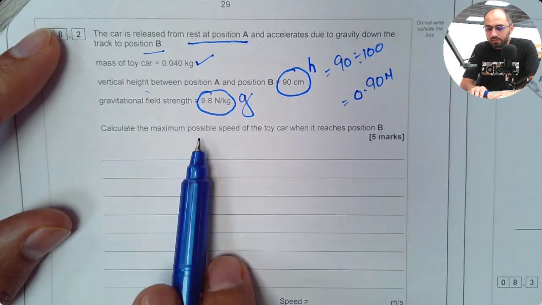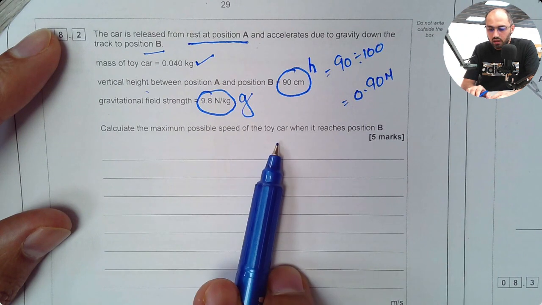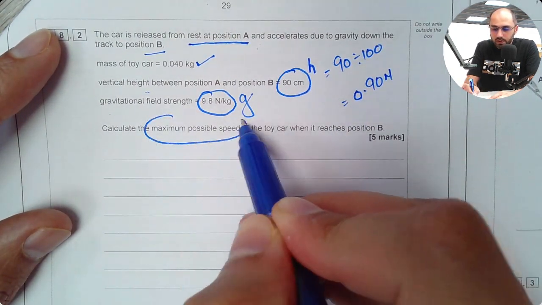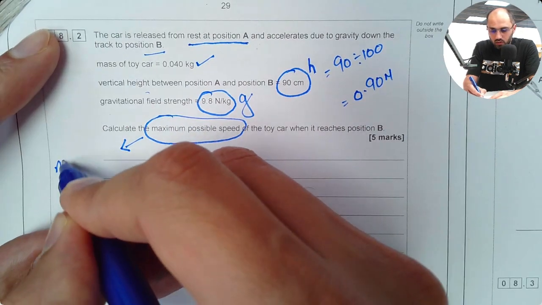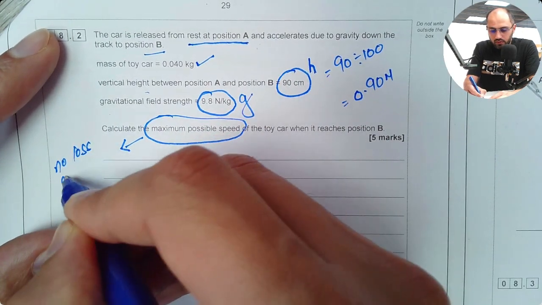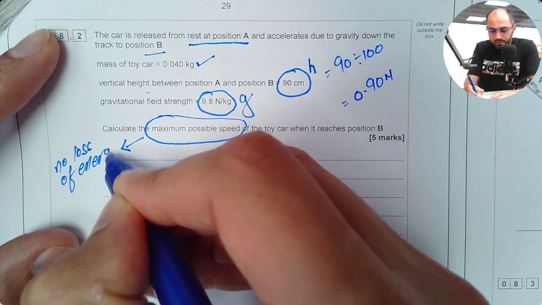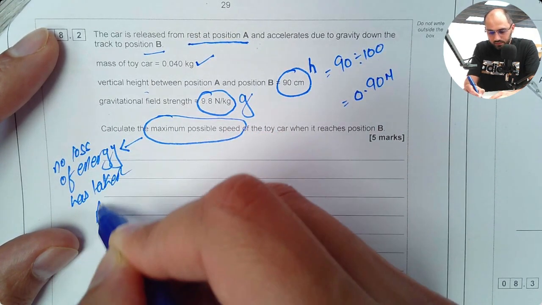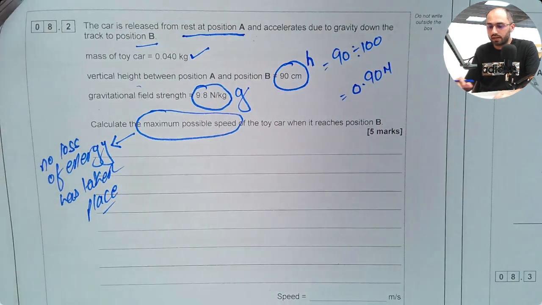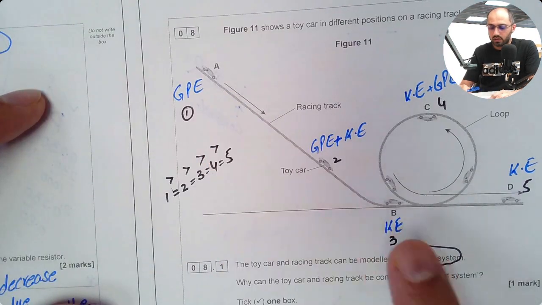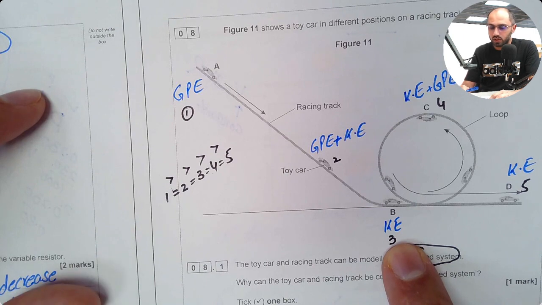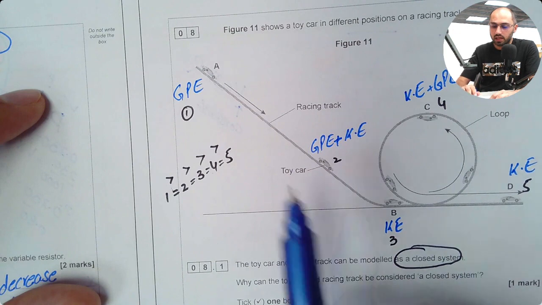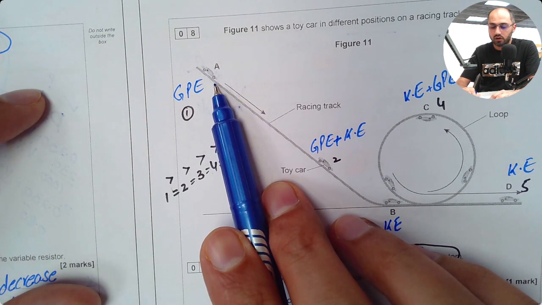It says calculate the maximum possible speed of the car when it reaches position B. Maximum possible speed. This will be no loss of energy has taken place. So if I go back, location A is here, location B is here, and we already worked out at location 1 you will have GPE, and they've confirmed that at location A it is released from rest.